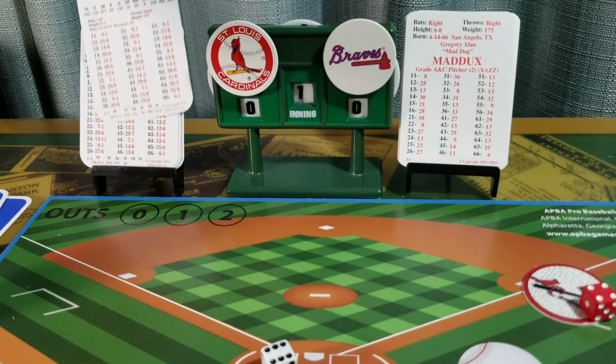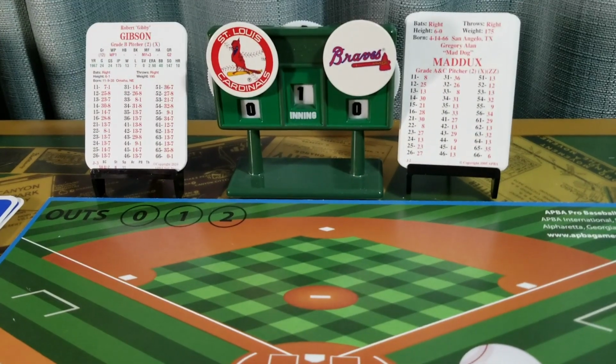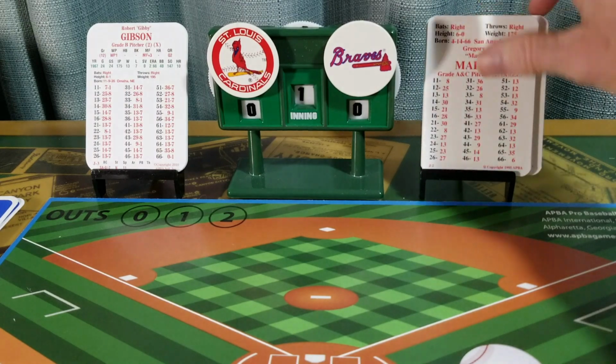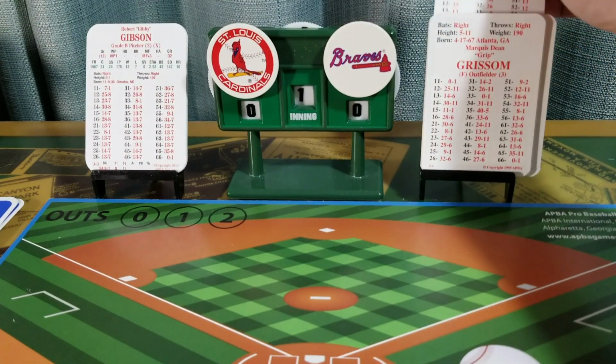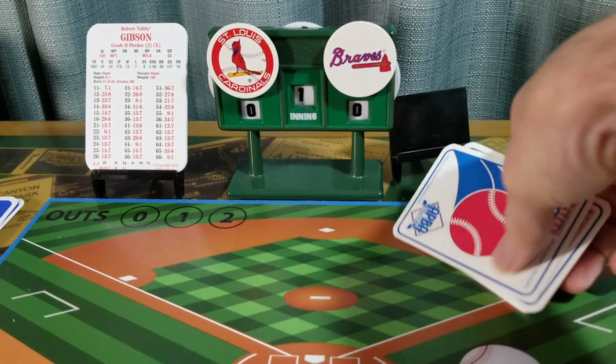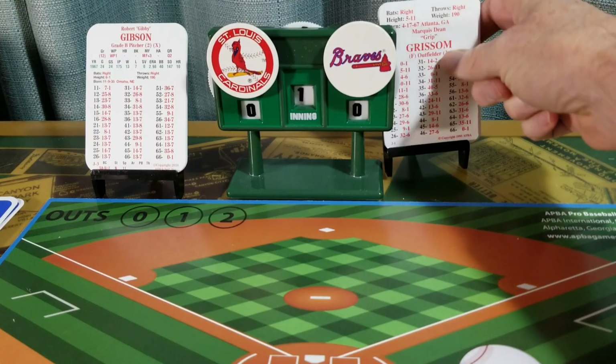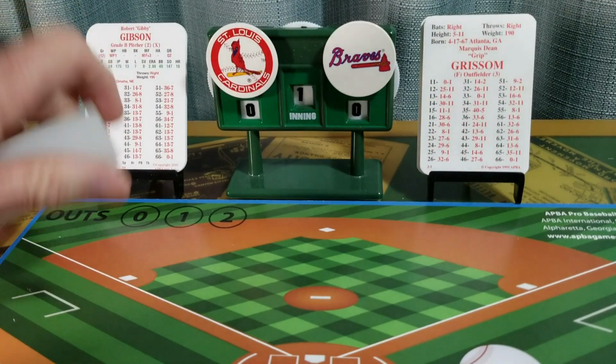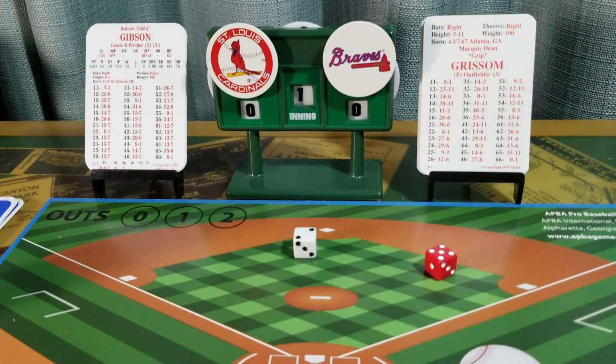We go to the bottom of the first, there is no score. Here, pitcher Bob Gibson completes his warm-up tosses. He is the meanest, nastiest pitcher in the National League, according to his catcher, Tim McCarver. Not afraid to throw at batters and brush them back. Here is Marquis Grissom leading off for the Braves. 52 is a ground ball to Mike Shannon at third base.